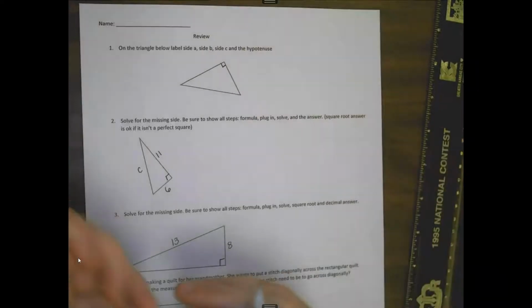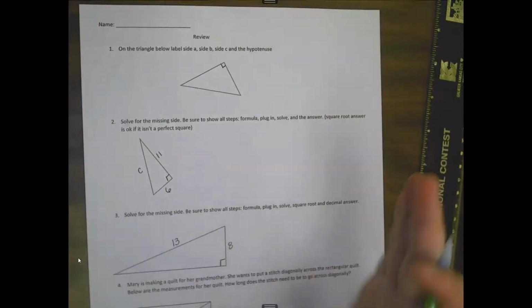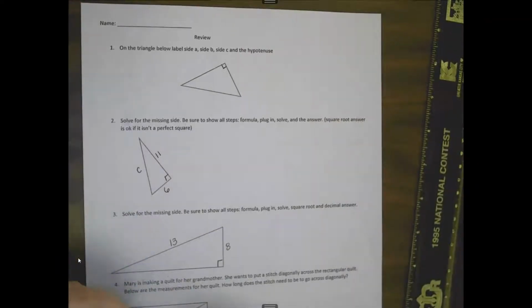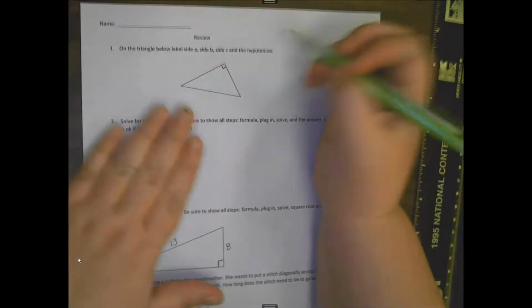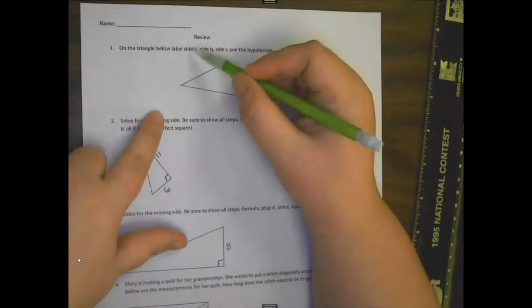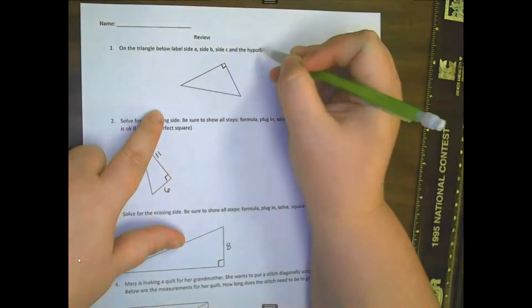Guys, this is a review over Pythagorean Theorem. We are having a test on Monday, so we're spending today reviewing. I'm going to go through these questions, talk about some of them, and go over that. The first one is, on the triangle below, label sides A, B, C, and the hypotenuse.